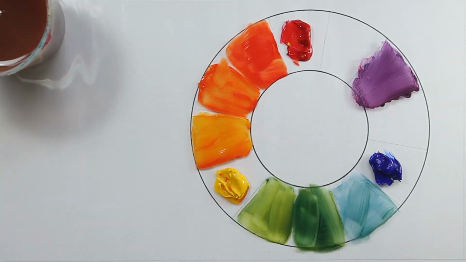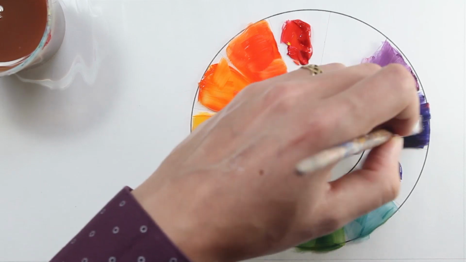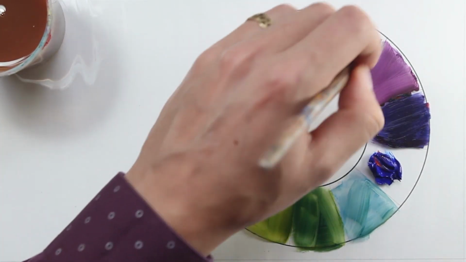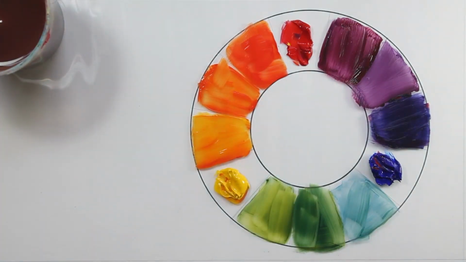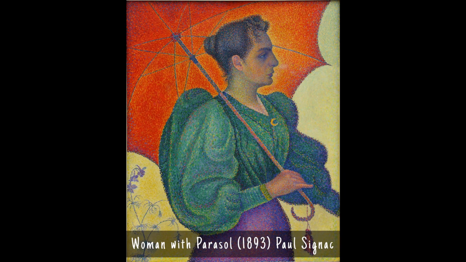There are lots of different names for these colours, and people often have different names for the same colours. When in doubt, it's often best to use the other colours to describe them. For example, this colour here could be called turquoise, but it could also be called blue-green or green-blue. In this painting, called Woman with Parasol, Paul Signac creates a vibrant, vivid image by using pure, contrasting tertiary colours. That is, tertiary colours that are opposite each other on the colour wheel.